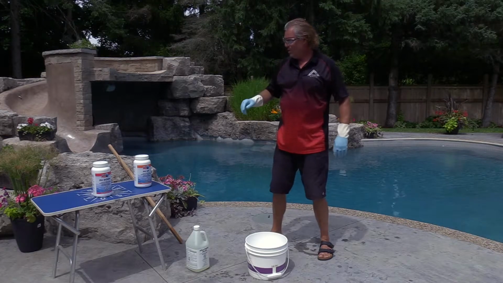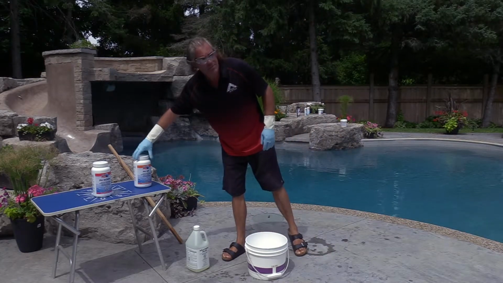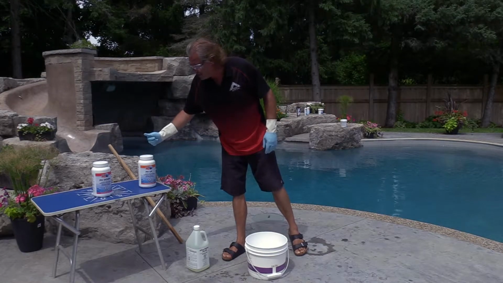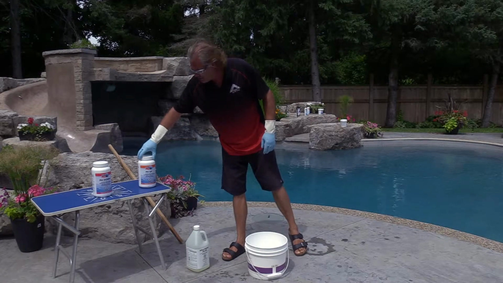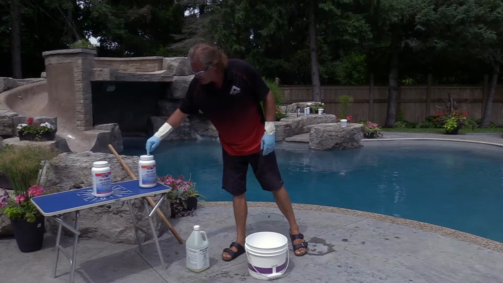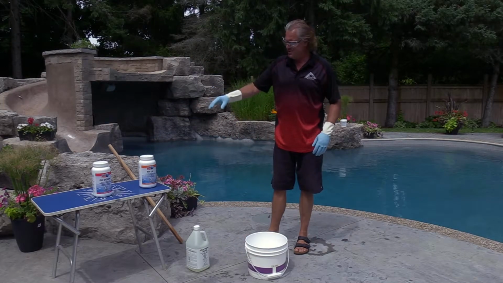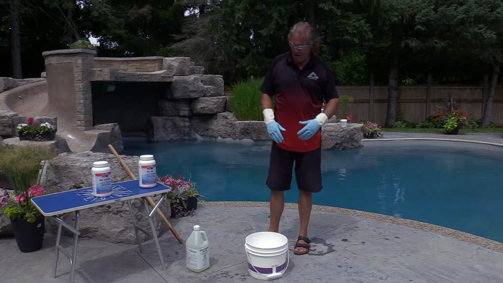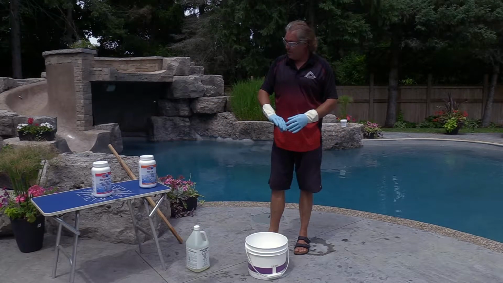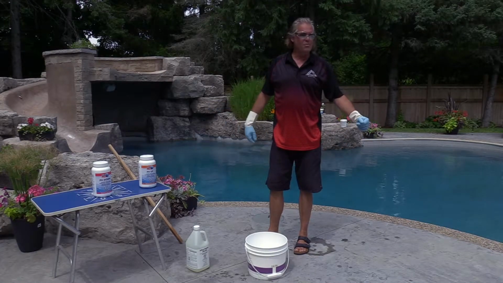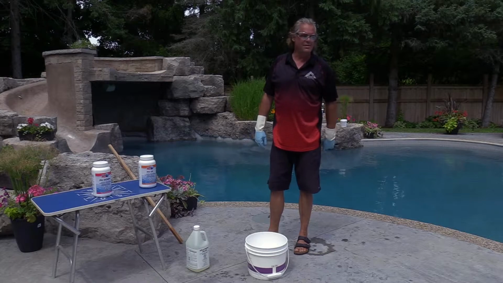Now, I should mention one thing. If we're using something like bromine, we may have to be adding a pH product, a pH up product. So in that case, I would go to the residential version, which is this. But all chemicals, dry chemicals, liquid chemicals, are added the same way. I take some water, add the appropriate dosage into the water, mix it, and broadcast it around the pool. There we go. We'll be back in a few minutes. We'll talk about calcium hardness.